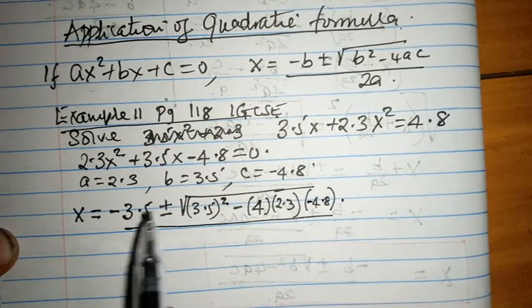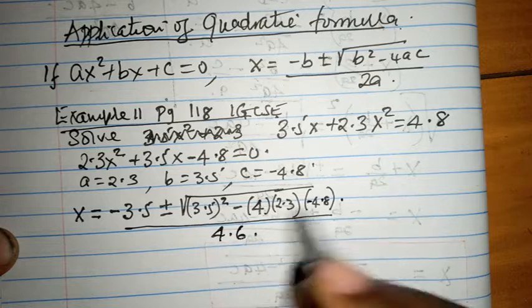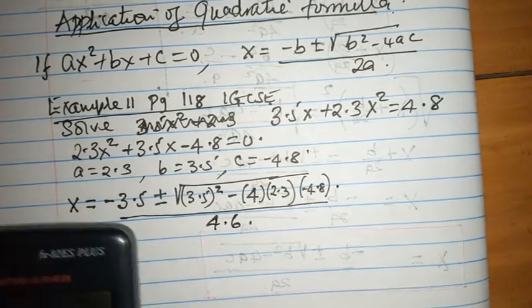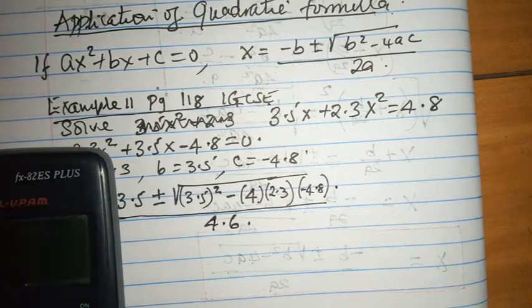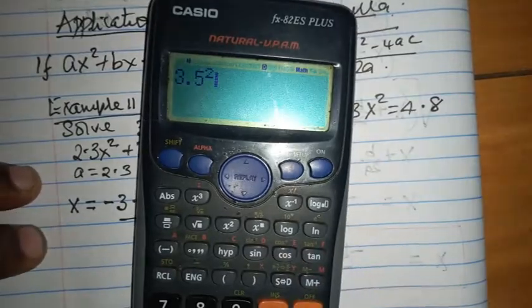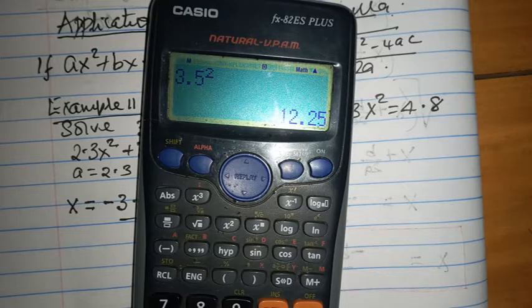What is our a? 2.3 times 2, 4.6. And our duty now is just to evaluate that. So we have 3.5 squared, which is 12.25.